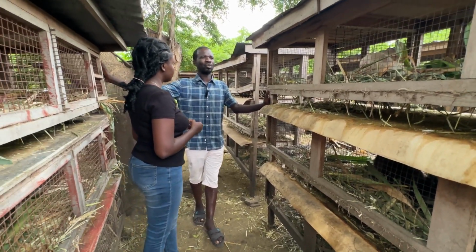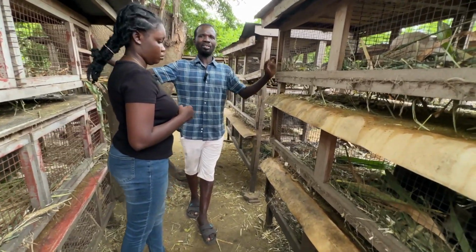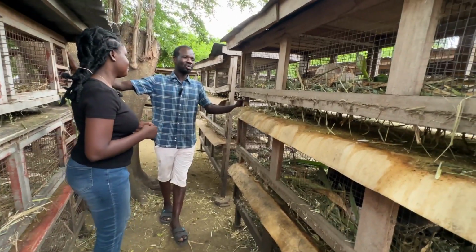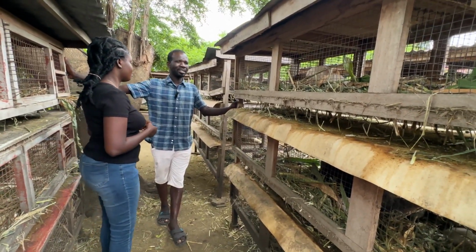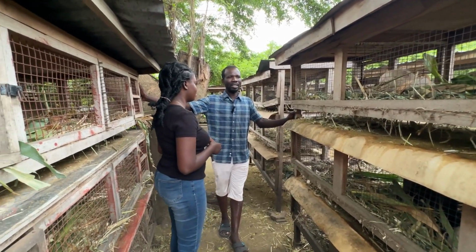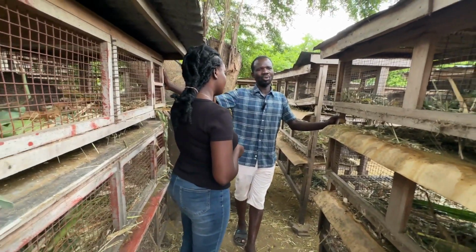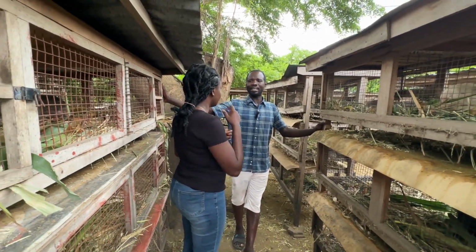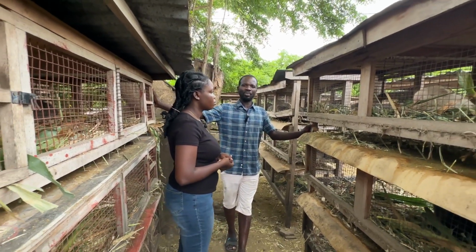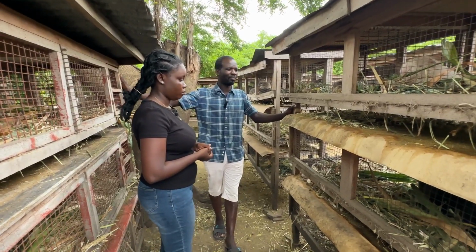But if the person is constructing a larger number, I'll give him a little discount so that he will be able to start something. And training too, we do a lot of training, how you have to go about it, and then feeding, the type of grass you need to feed the animals with. And I'm advising all those who want to go into grasscutter farming.